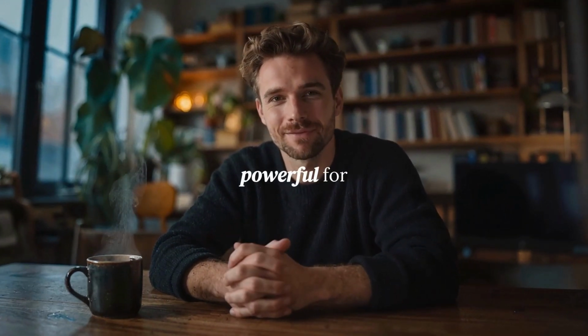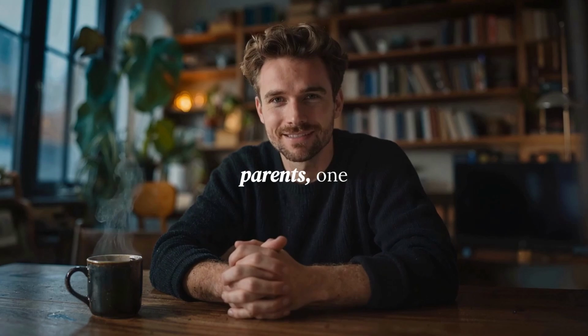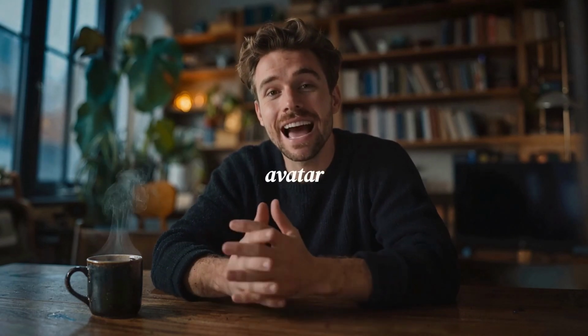So here's where it gets powerful for content creation. You can create a clone of yourself using your real voice, or you can create an army of avatars, each representing a different demographic in your niche. Imagine having one avatar for young adults, one for parents, one that speaks Spanish. You get the point. This is truly the ultimate scaling hack. There are multiple tools on the market today that allow you to create convincing avatar videos. But since we're already using Synthetik Media, I'll show you how to do it here.